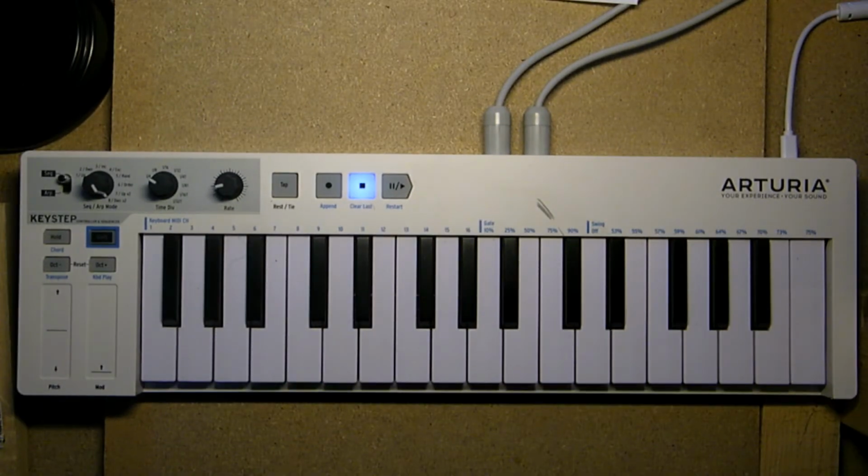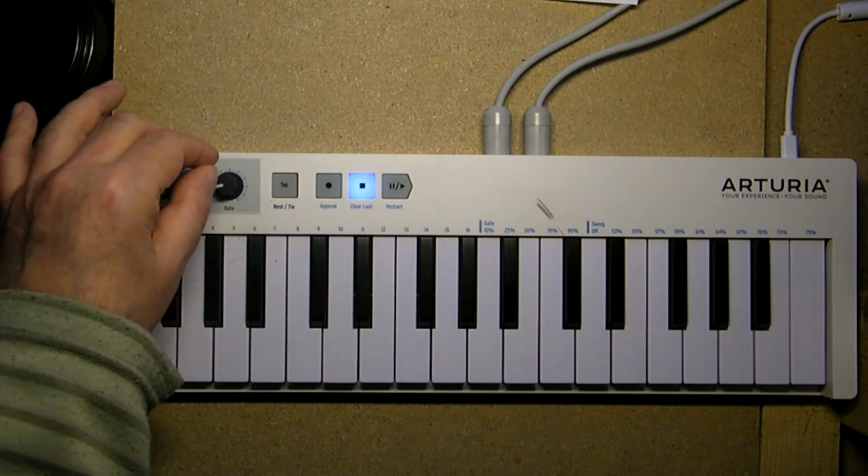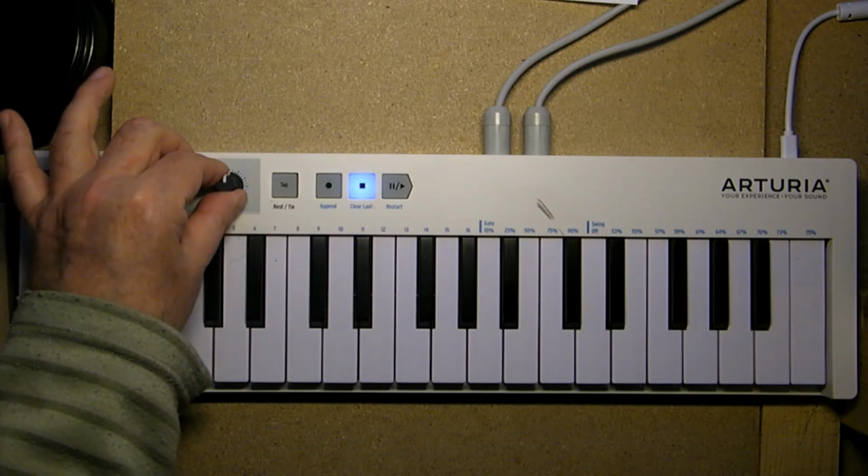Well, appending steps to an existing sequence. We know that we cannot append in loop recording mode, but there is a way to append to an existing sequence by doing it step by step. I just type in a short new sequence.